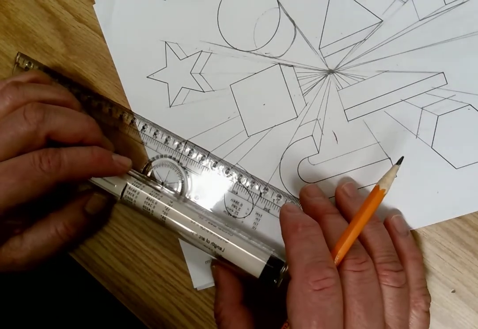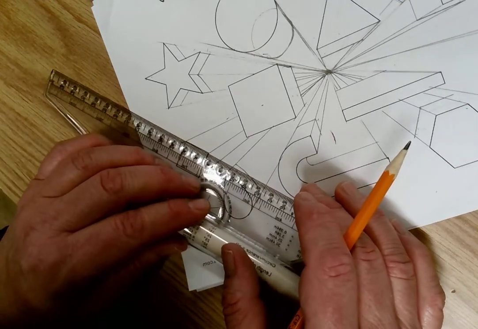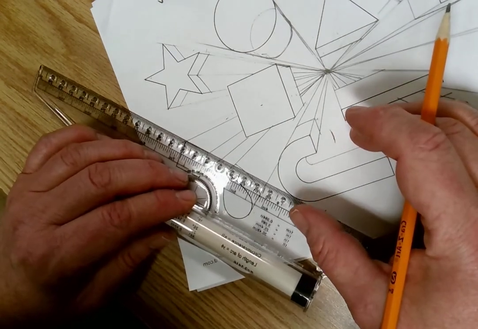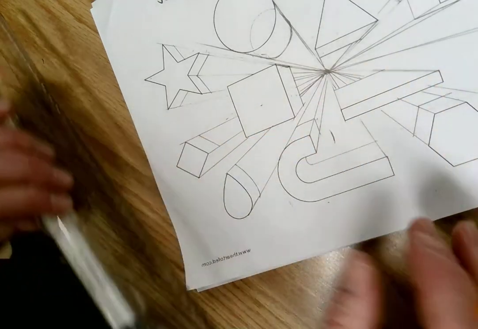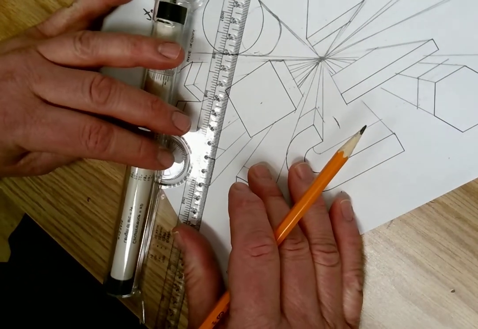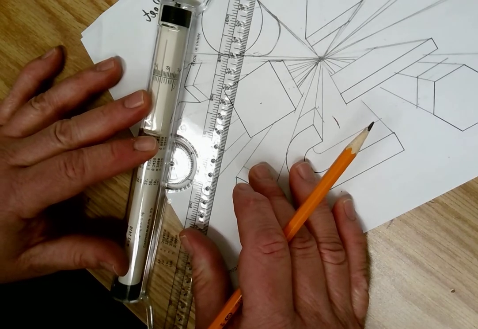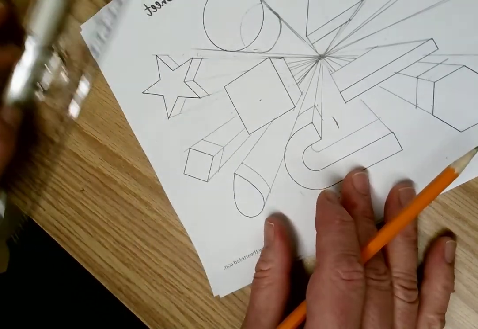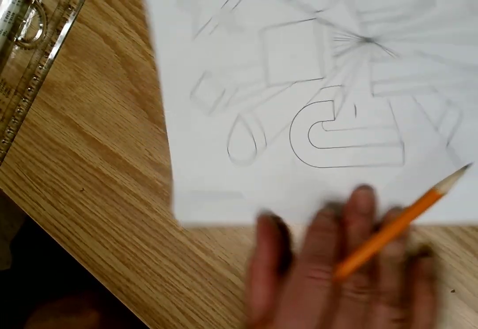No. And again, if you look, I'm lining it up, and I'm going until those lines meet. That way you're certain to get the exact same size shape.